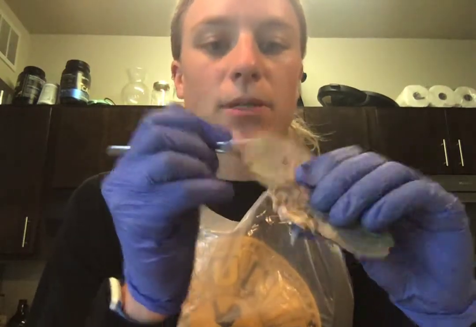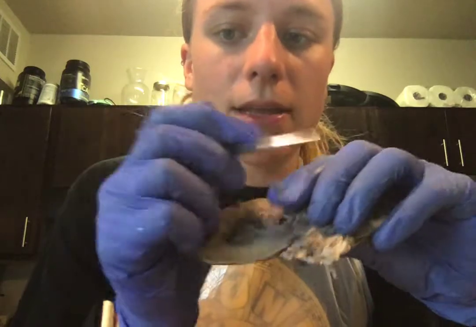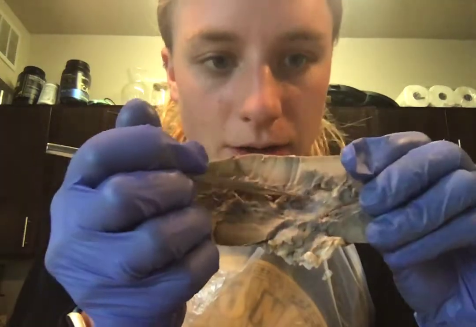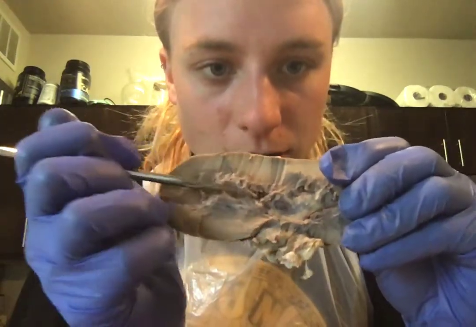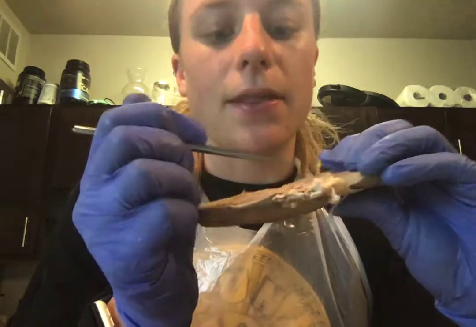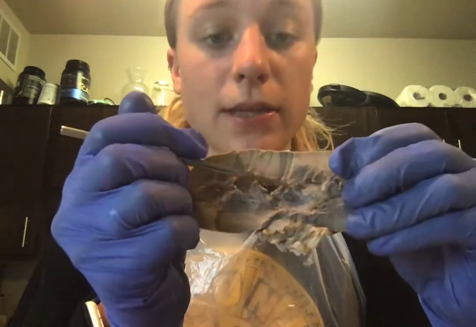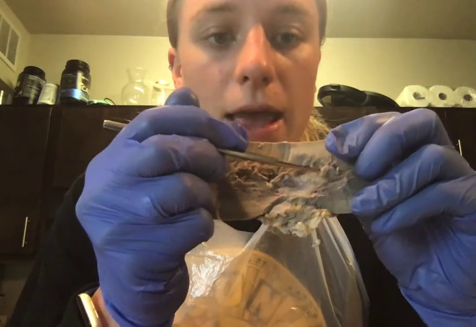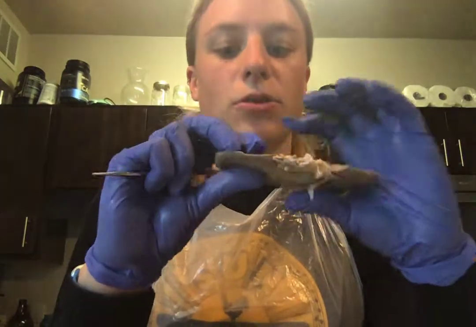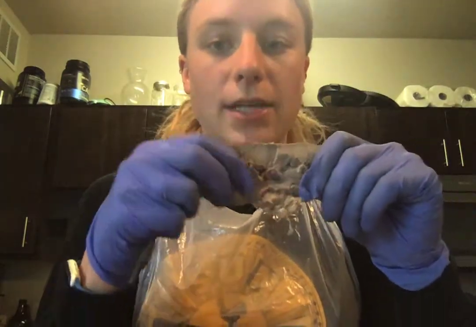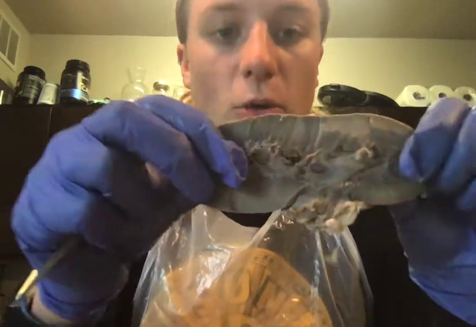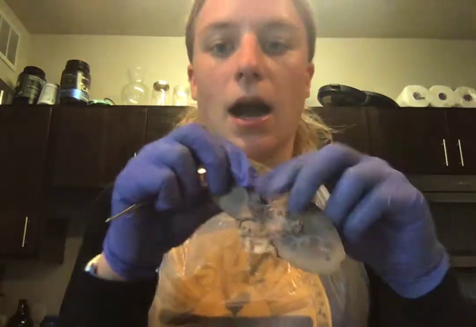So deep to the renal medulla is going to be the renal sinuses. So you can see these openings here. These are the renal sinuses. This is where blood vessels, nerves, lymphatic vessels, and the ureter are going to branch. So they'll branch within the renal sinuses, those openings within the middle here.